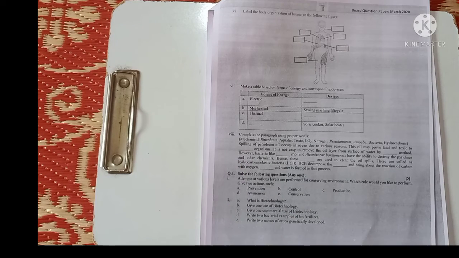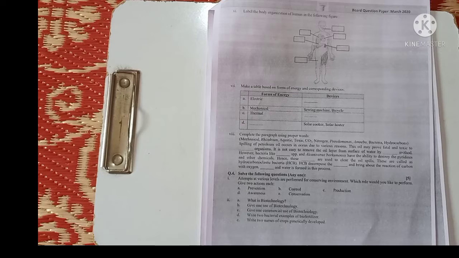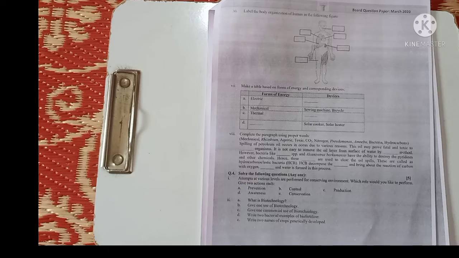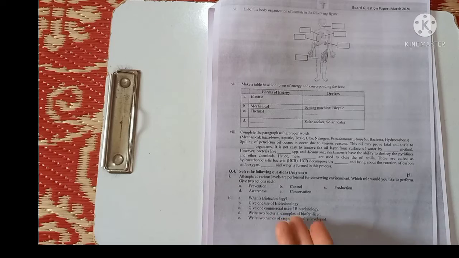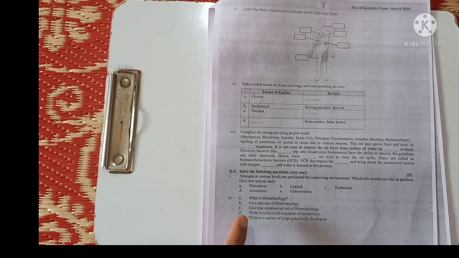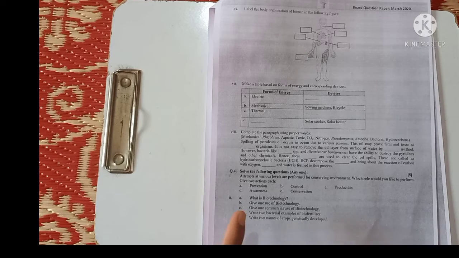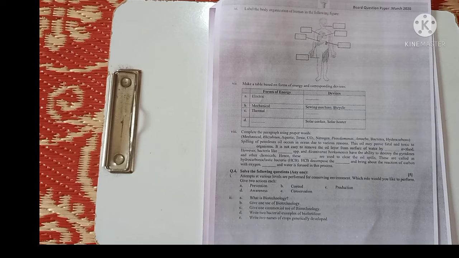Then question 4, here also 2 questions are given. Out of 2 you solve any one question. Each question carries 5 marks. Means you have to attempt only one question, for 5 marks. Here it is given: attempt the various levels of performing the conserving environment. Means we see our own role towards the environment.